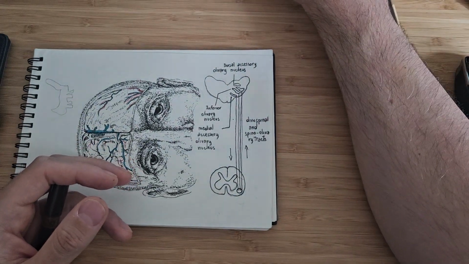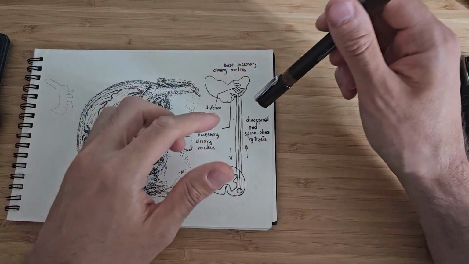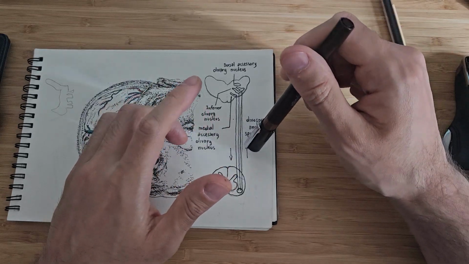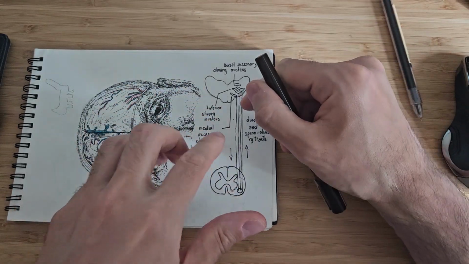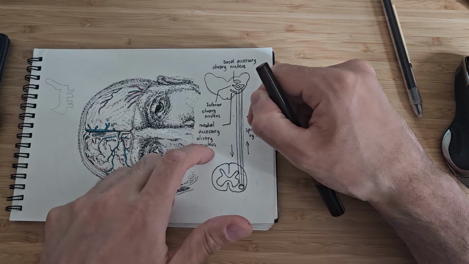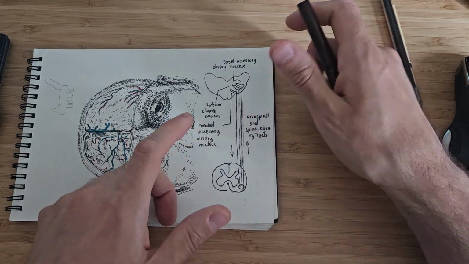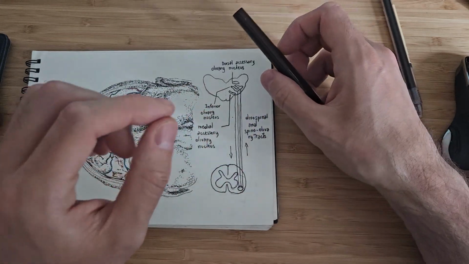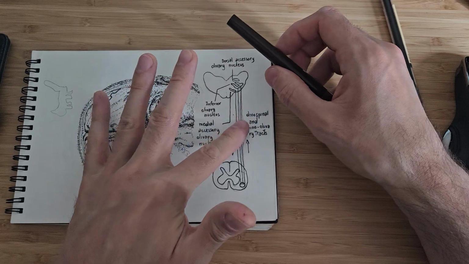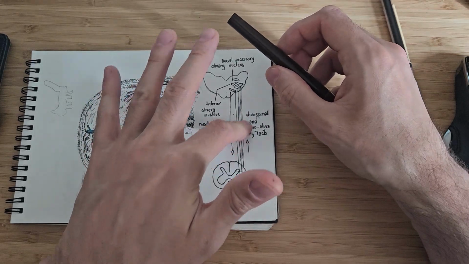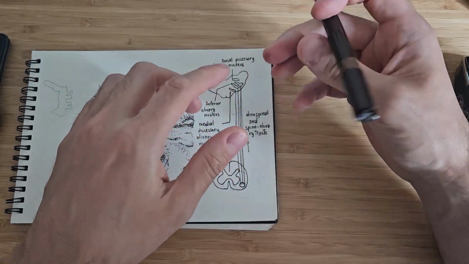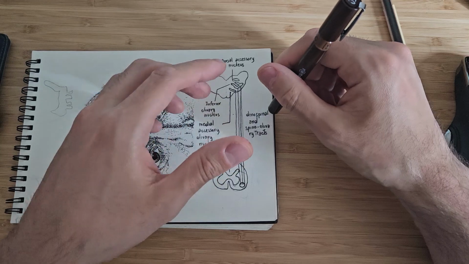Now, clinically, disruptions of the olivospinal and spino-olivary tracts can lead to significant neurological deficits. For example, when injury affects the olivospinal tract, what will happen?